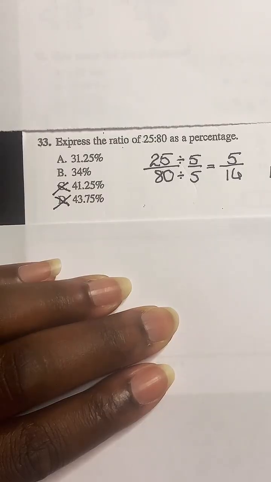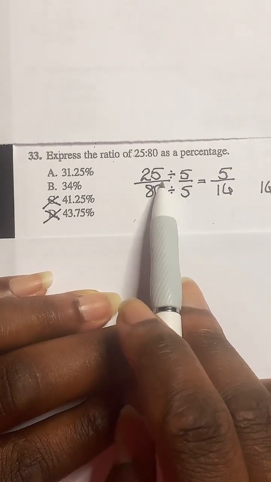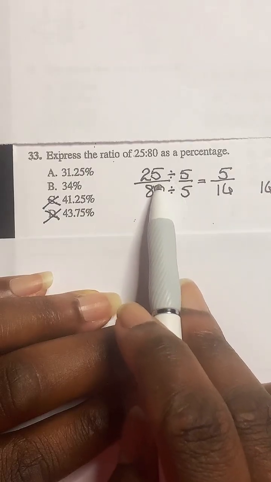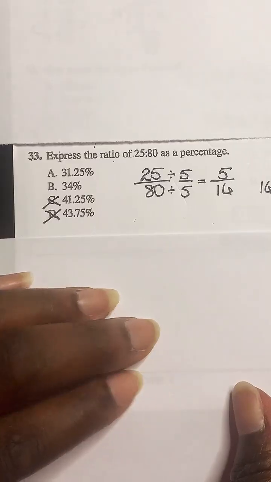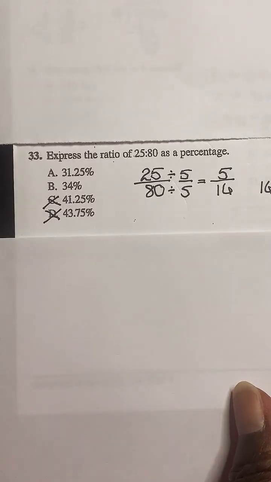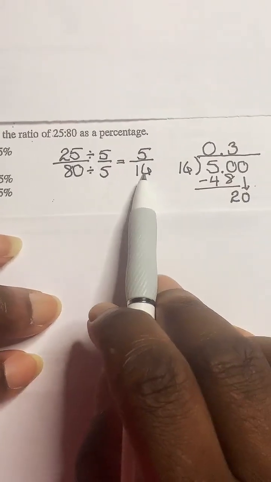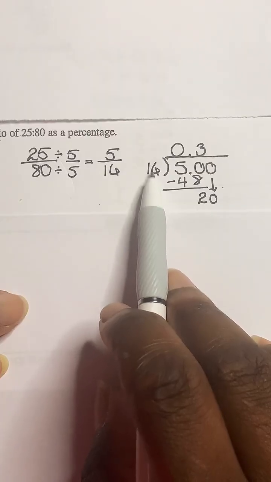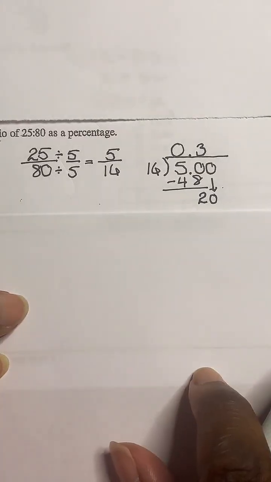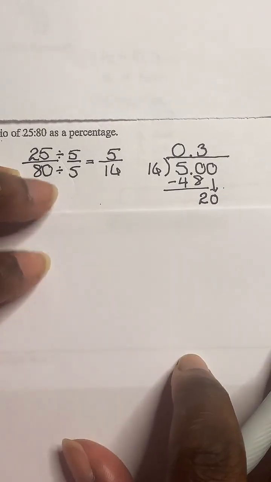All right? So the reason why I divide by 5 is because that's what 25 and 80 have in common. Anything that ends in 5s and 0s definitely are dealing with your 5 times tables. Okay, so that's the reason why I did that. Right? So your denominator is always going to be your divisor. It's always outside. Yes, Randy. Okay. All right.